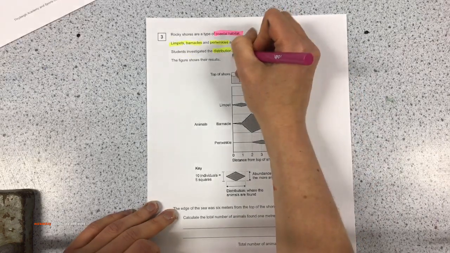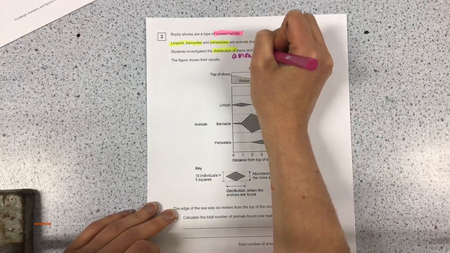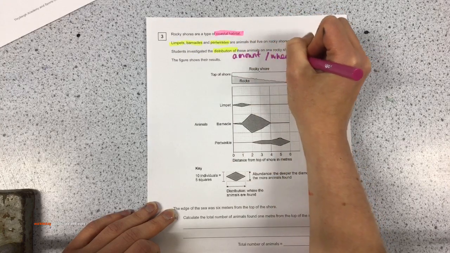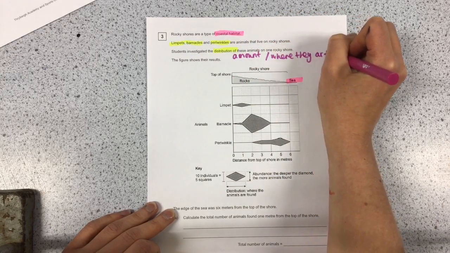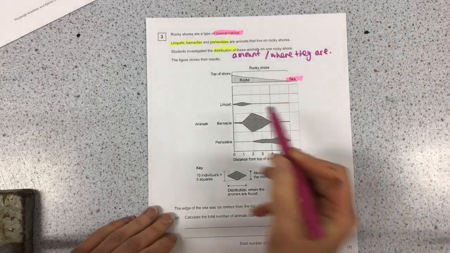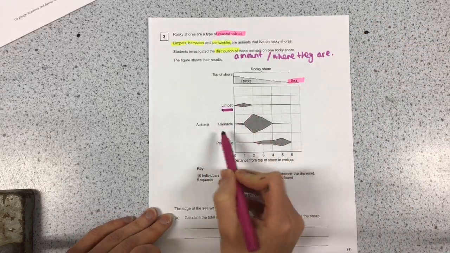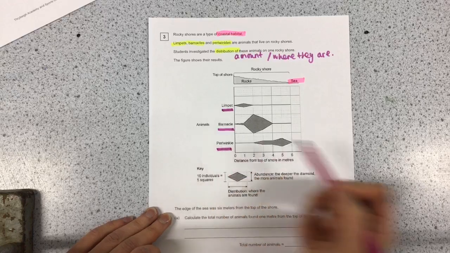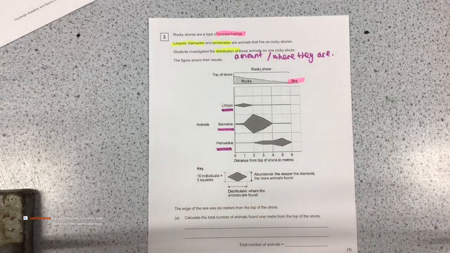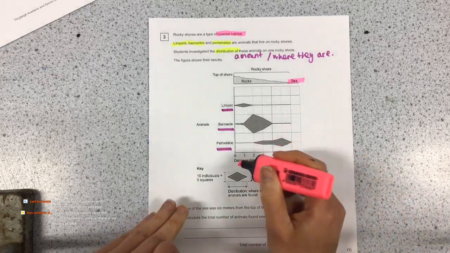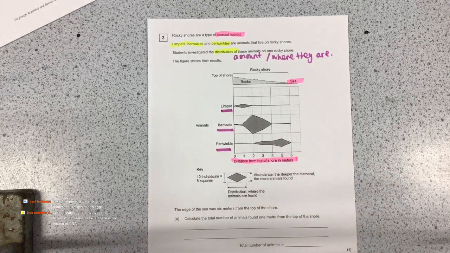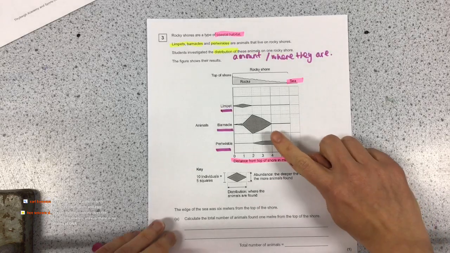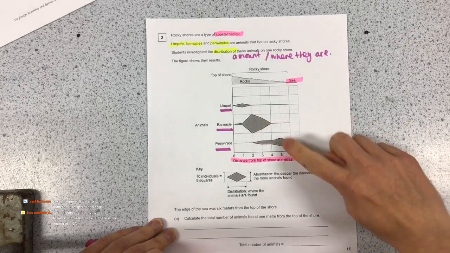So that's what we're looking at. So the amount and where they are on the shoreline. Now, here we have on the graph the 3 different types of organisms, and at the bottom it shows us the distance from the shore. So they've gone out 6 metres. And what we have here is a kite graph.